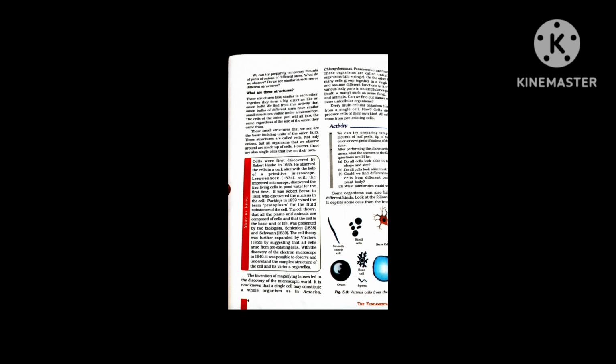Not only onions, but all organisms that we observe around us are made up of cells. However, there are also single cells that live on their own. Before going to that, we will know briefly: cells were first discovered by Robert Hooke in 1665. He observed the cells in a cork slice with the help of a primitive microscope.